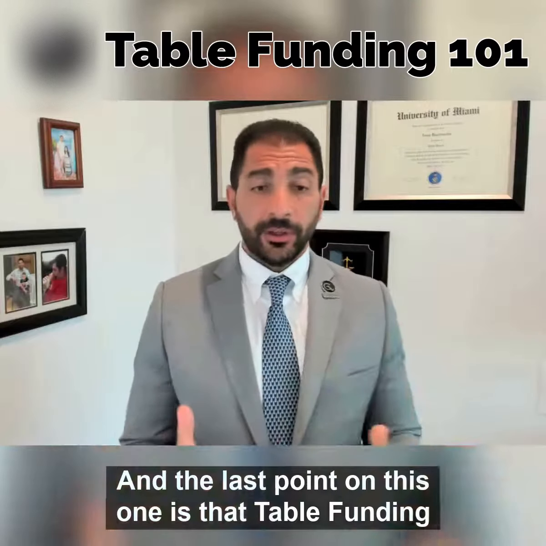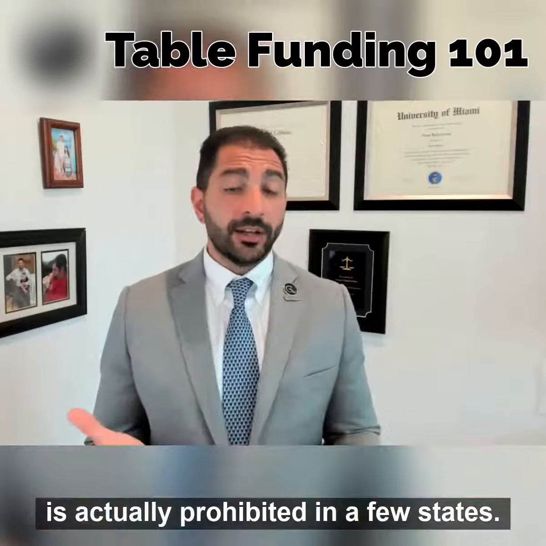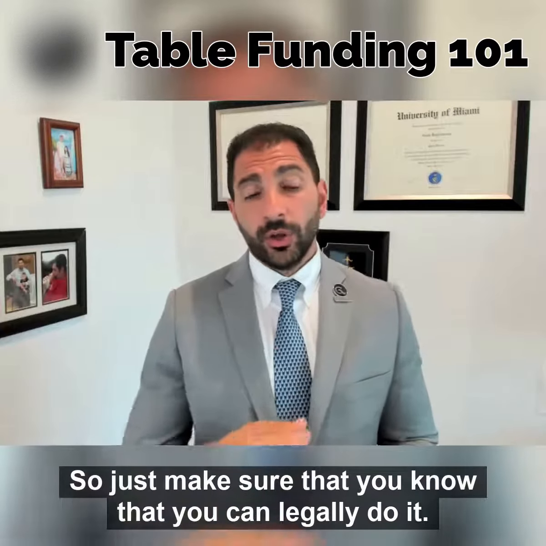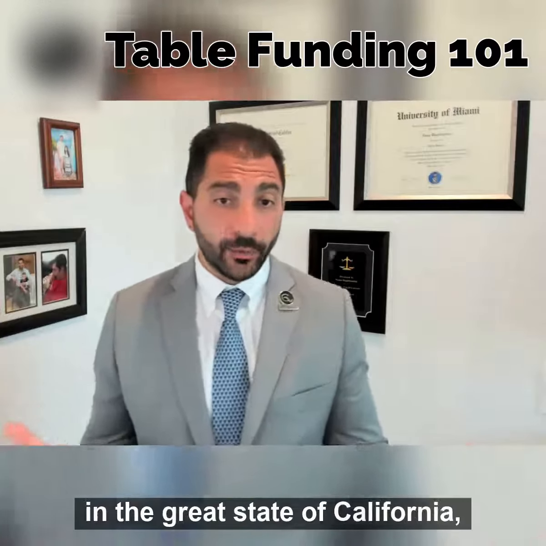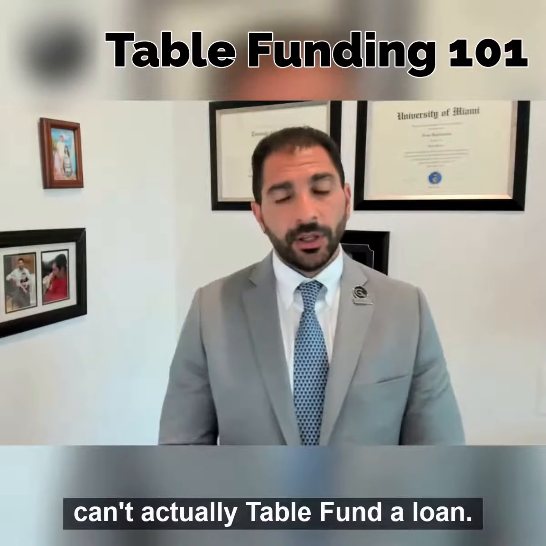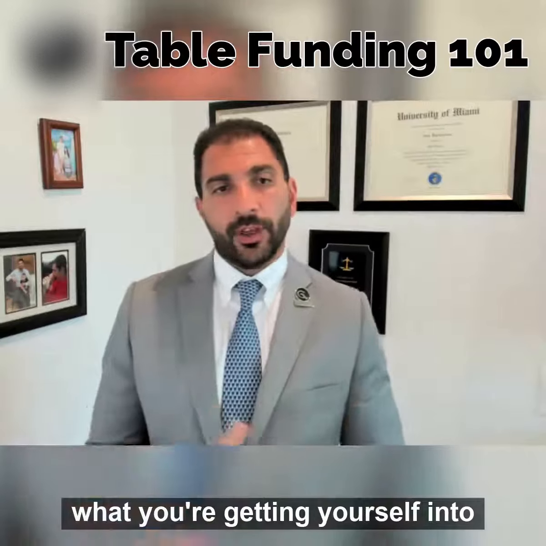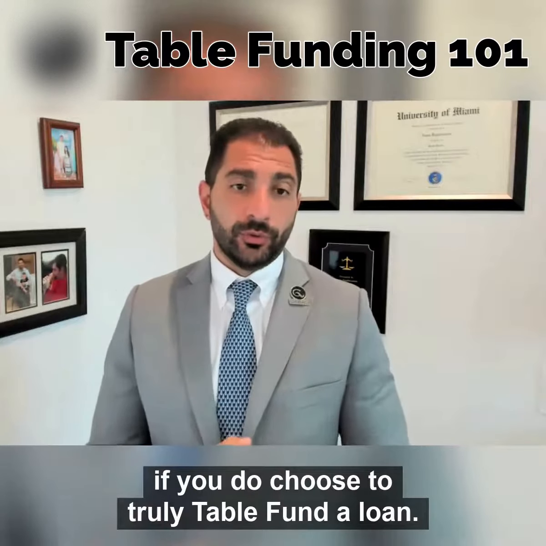And the last point on this one is that table funding is actually prohibited in a few states. So just make sure that you know that you can legally do it. So for example, if you're here in the great state of California, can't actually table fund a loan. So just make sure that you know what you're getting yourself into if you do choose to truly table fund a loan.